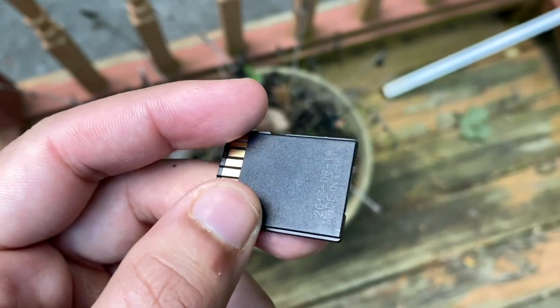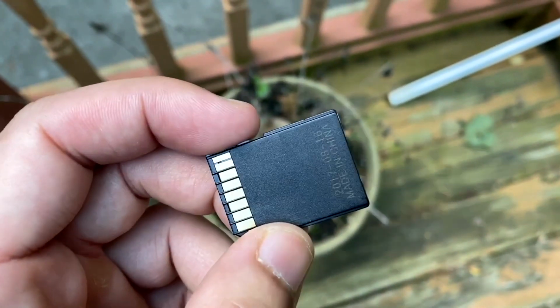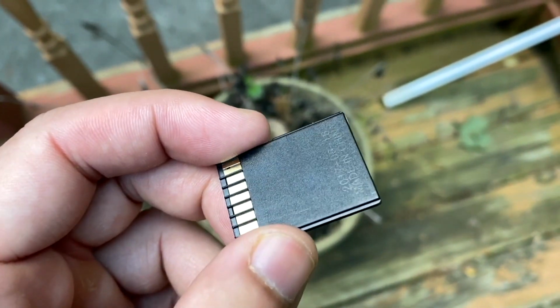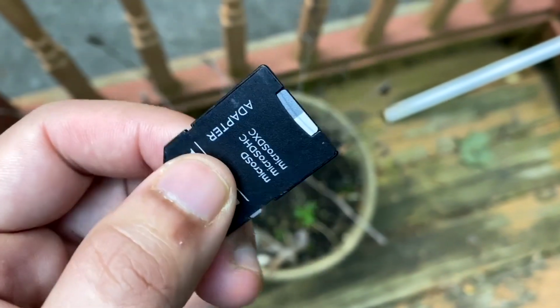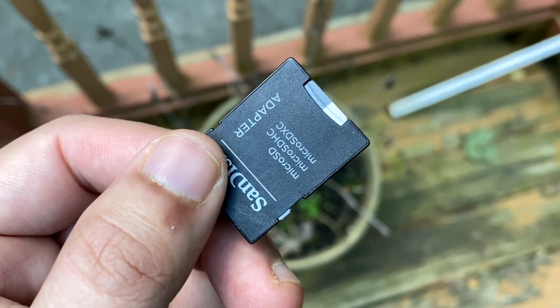So you may be experiencing some issues with your Windows 10 PC not discovering your SD card. Now this can happen for a couple of different reasons, as always. It's like my catchphrase at this point. But I will tell you there are some easy ways to fix this.